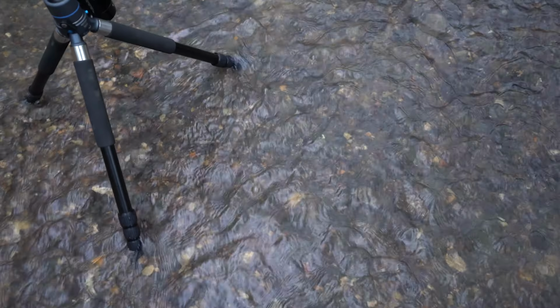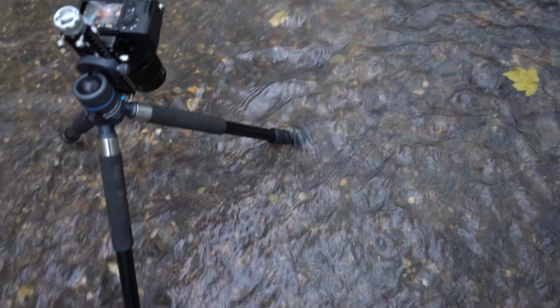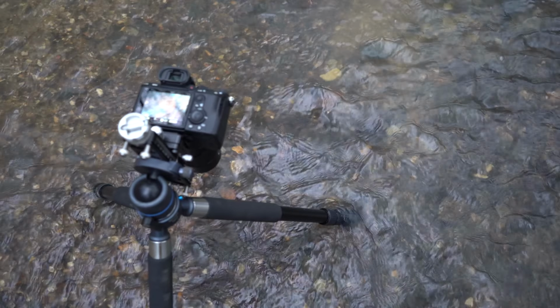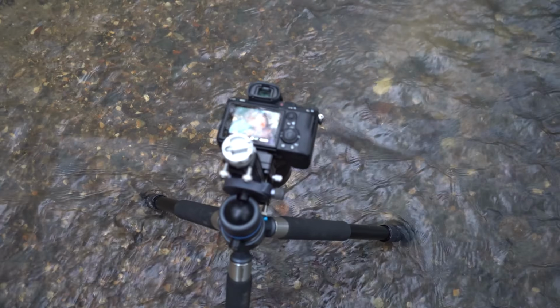The biggest issue that I'm facing right now is that the reflections on the surface of the water are much brighter than anything underneath the water. But I do have a solution to that, and I'm going to get out some lighting.